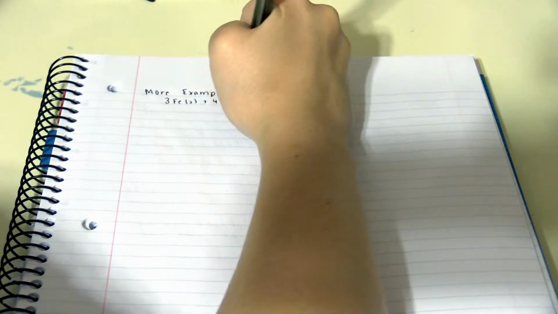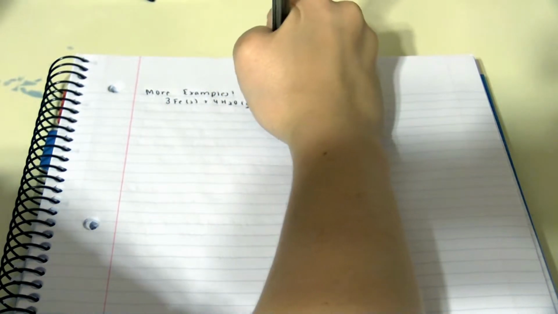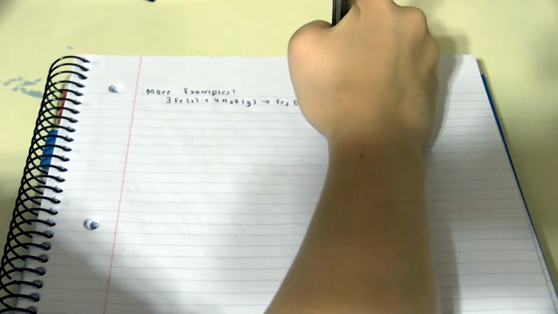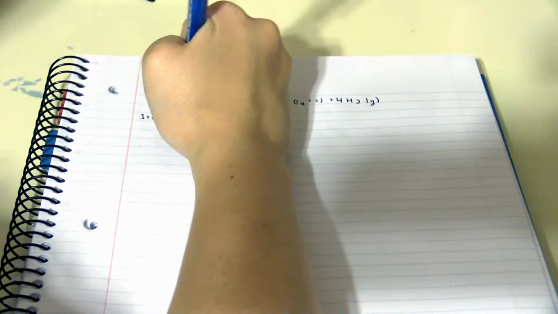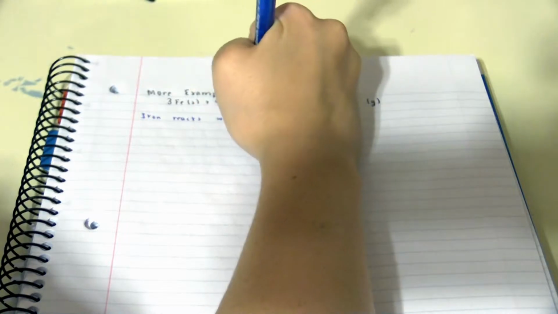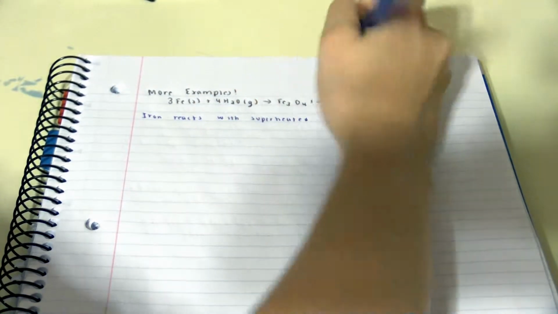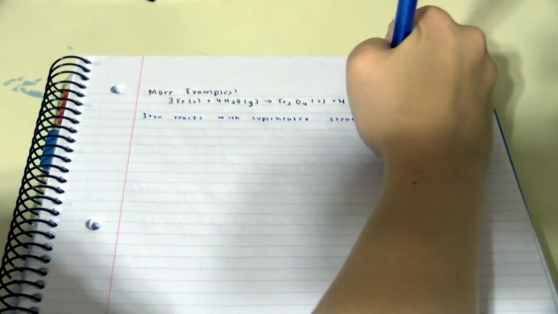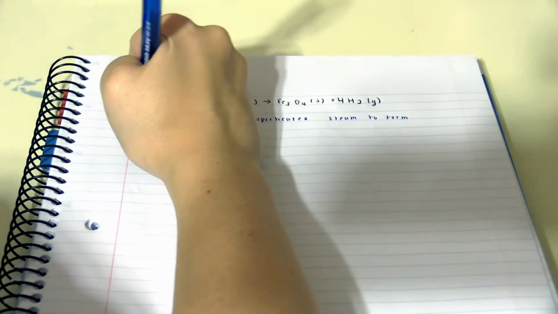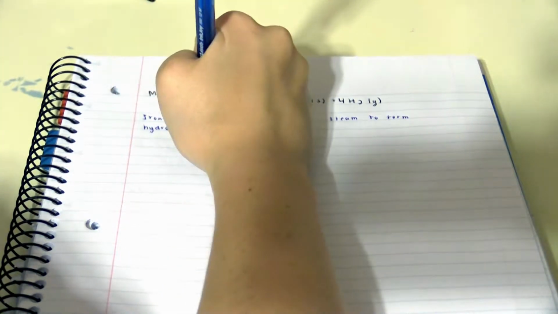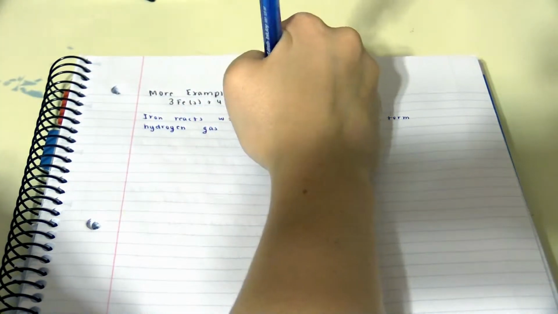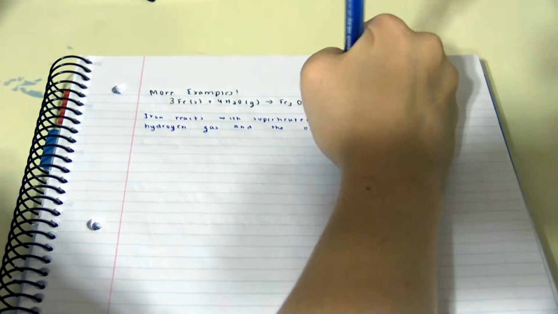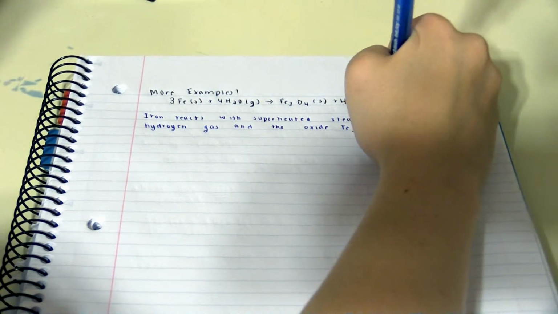We're going to start with 3 Fe solid plus 4 H2O gas yields Fe3O4 solid and 4 H2 gas. This means iron reacts with superheated steam to form hydrogen gas and the oxide Fe3O4. Now, what we need to calculate is the number of moles of hydrogen produced by 10 grams of iron in enough steam. So first we're going to start with the 10 grams of iron that we know we have.